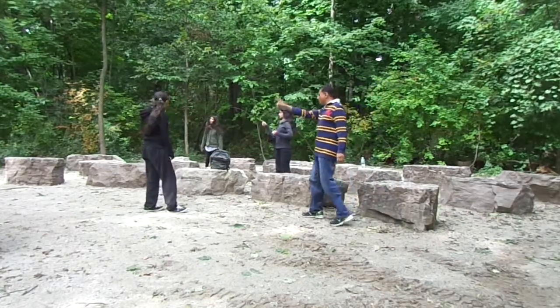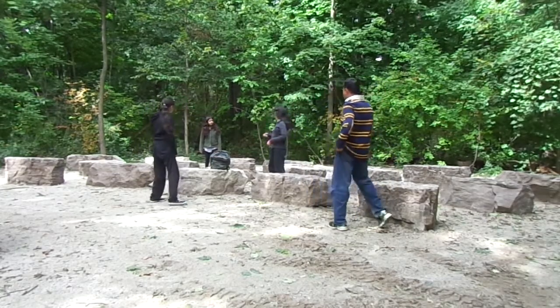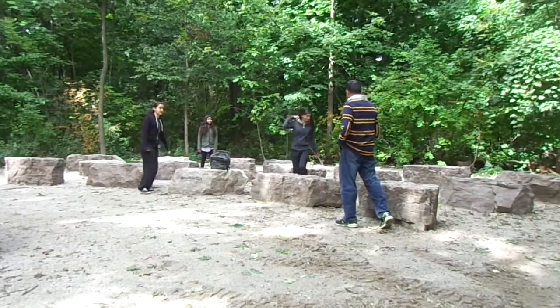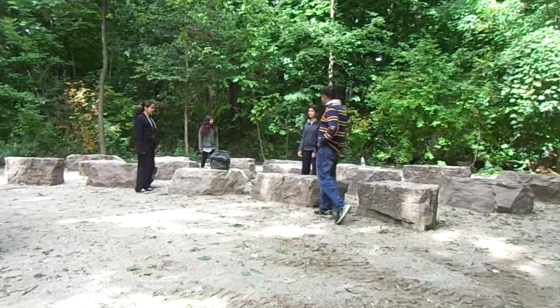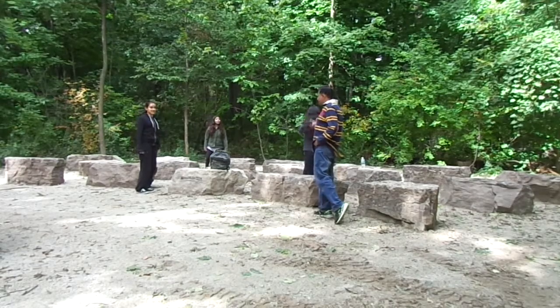1, 2, 3, 4, 5. Okay. How about the second row? We have 6 in the second row. Okay, 6 in the second row. And what about the third row? 7 in the third row. 7 in the third row.